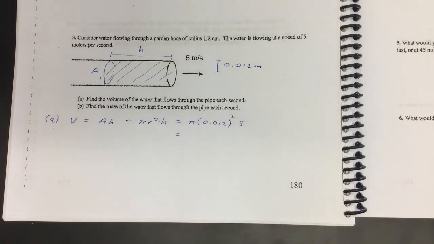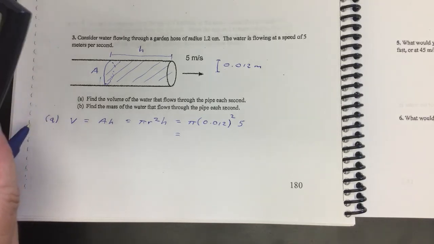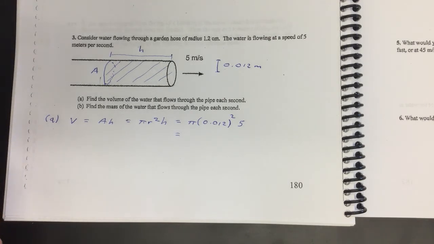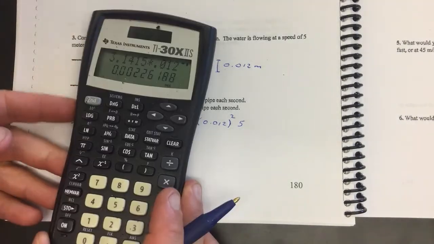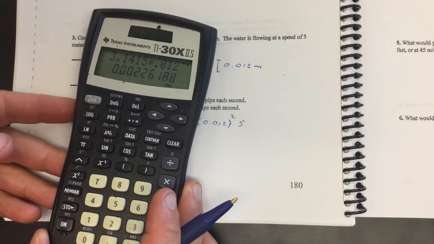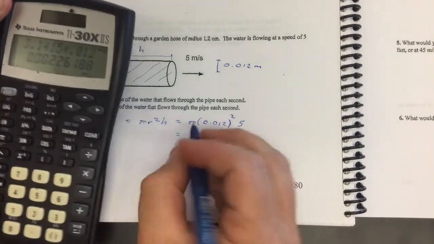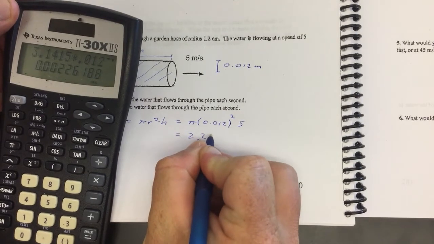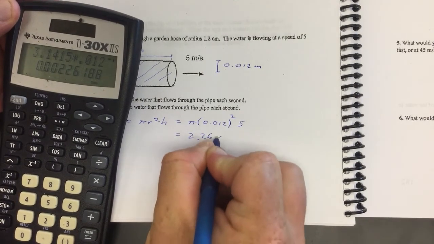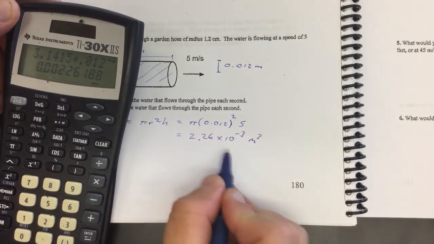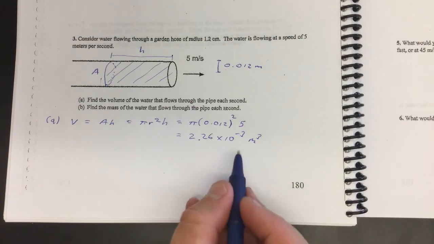So we're going to do pi, 3.1415, it's close enough, times 0.012 squared, and then times 5. And so what I get is 0.00226 cubic meters. So I'm going to put 2.26 times 10 to the minus 3 meters cubed. Now that's a small number, but you want to think about the unit you're using here.